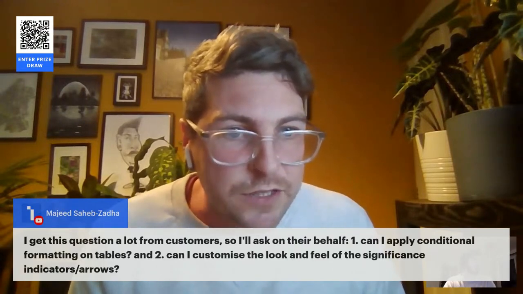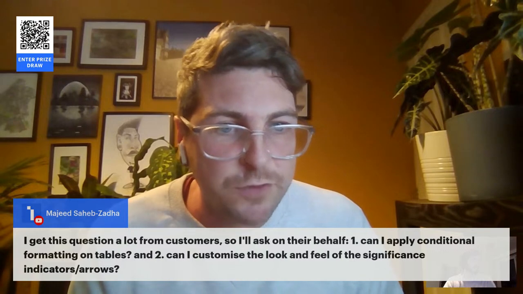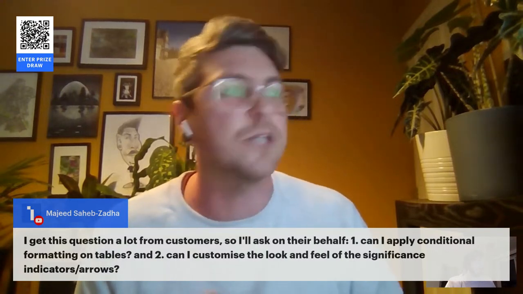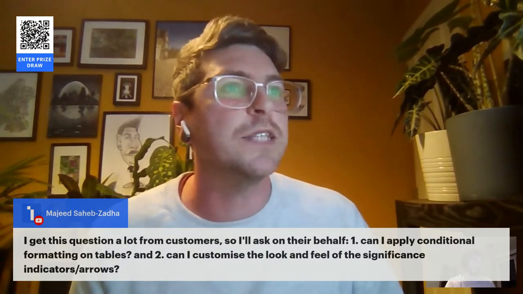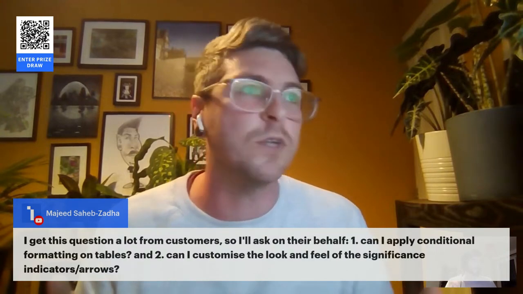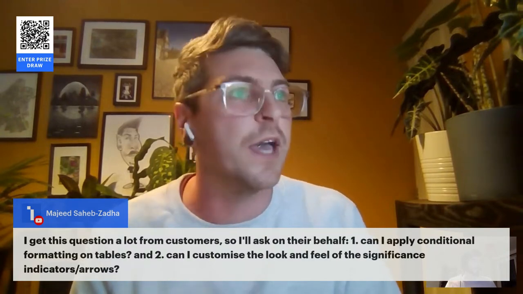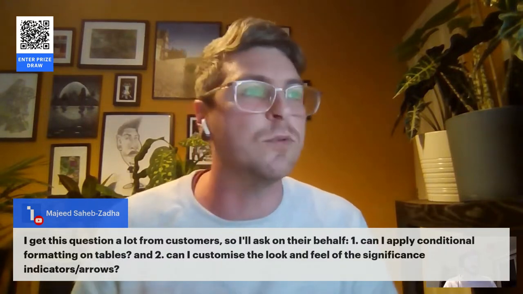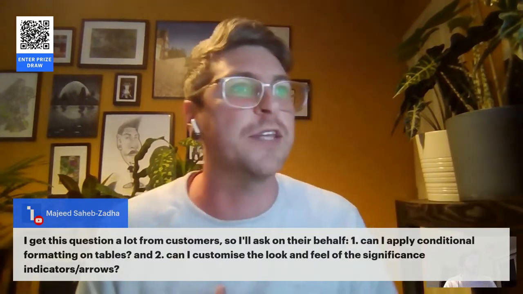Another question here. So can I apply conditional formatting on tables? Yes, 100% you can apply conditional formatting on tables. A number of different things you can do with conditional formatting. So it works very much like Excel in that sense, greater than or equal to, etc., between two different values.